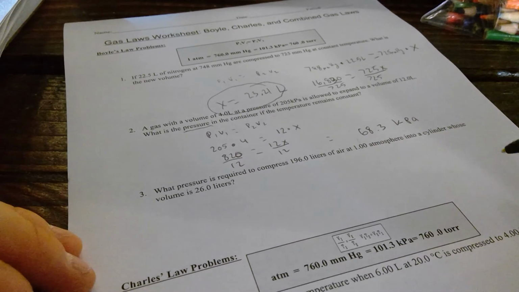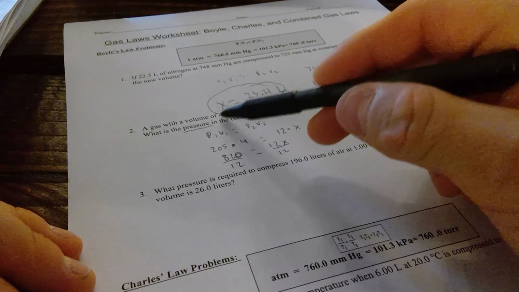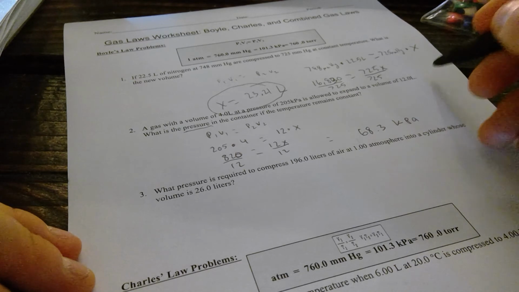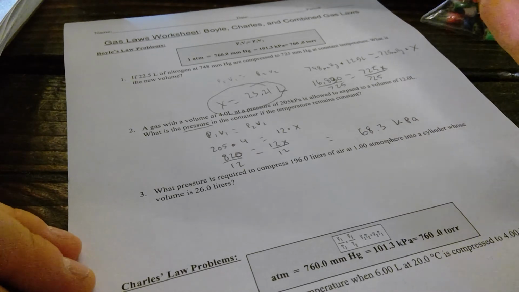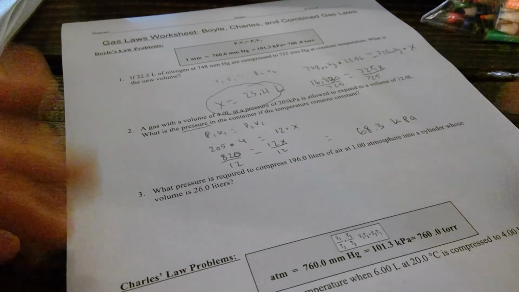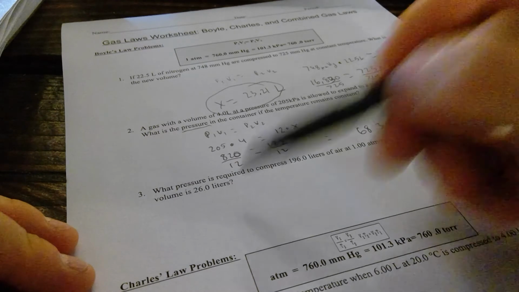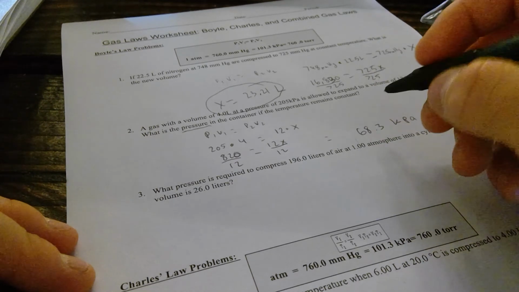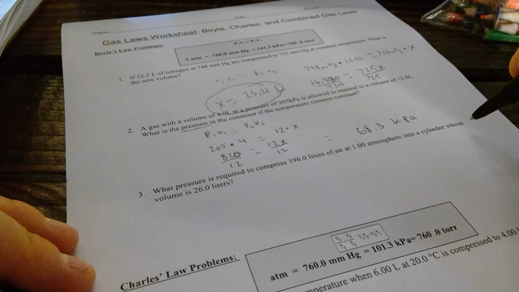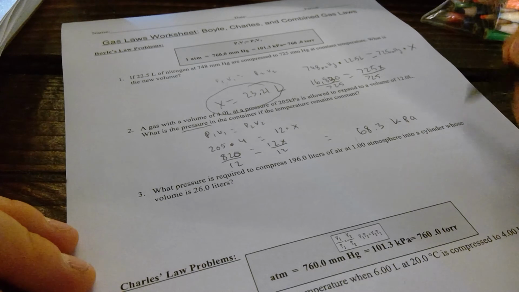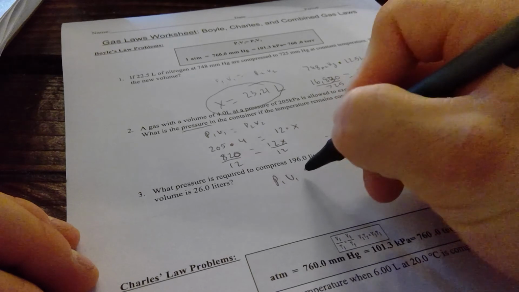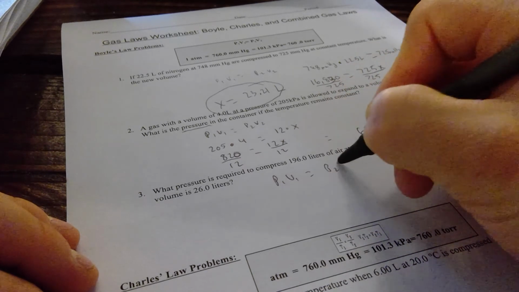Fairly simple, right? So what you're doing is you're basically taking a known substance and then you're predicting what the pressure is going to be. So scientists regularly use this to predict pressures or volumes or temperatures of certain gases if they conduct an experiment on something. So what pressure is required to compress 196 liters of air at 1 atmosphere into a cylinder whose volume is 26.0 liters? So same thing, P1 times V1 is equal to P2 times V2.